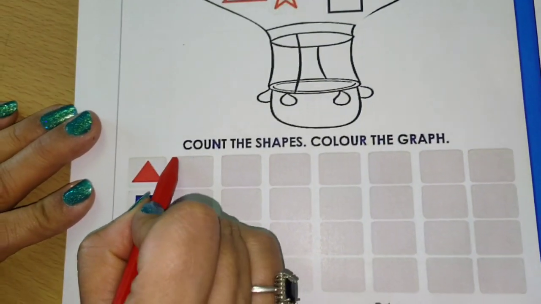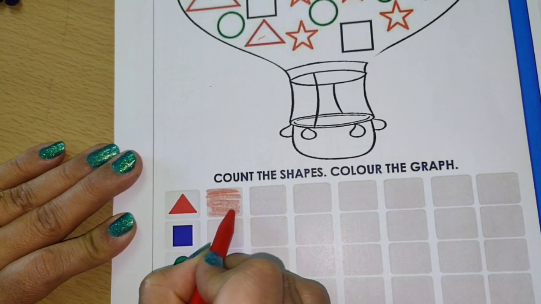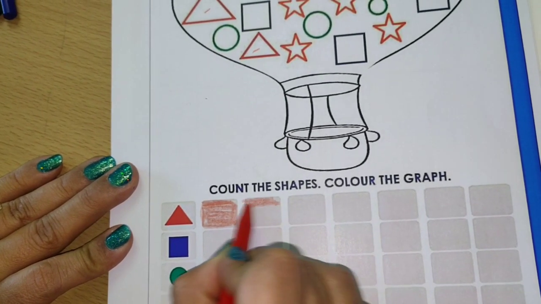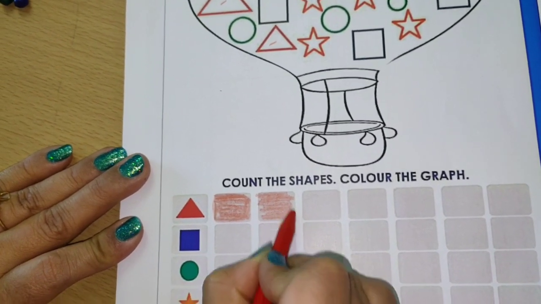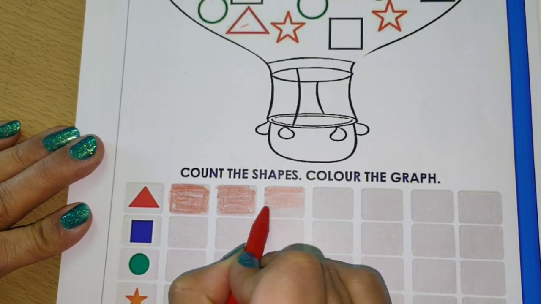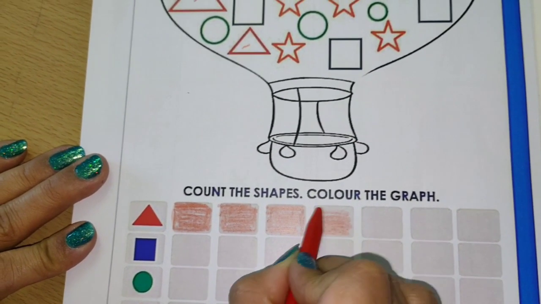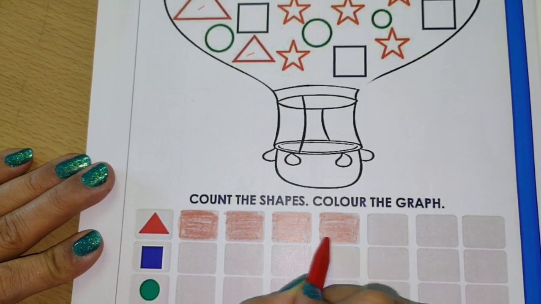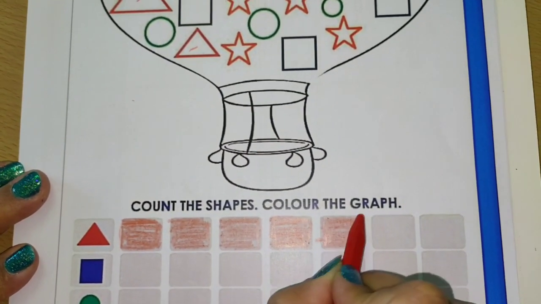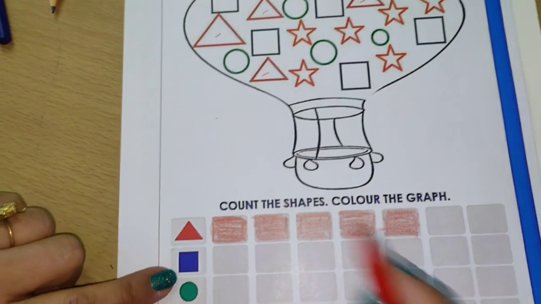So we will begin with coloring one box, two box, three, 4, and 5. 5 boxes, right?